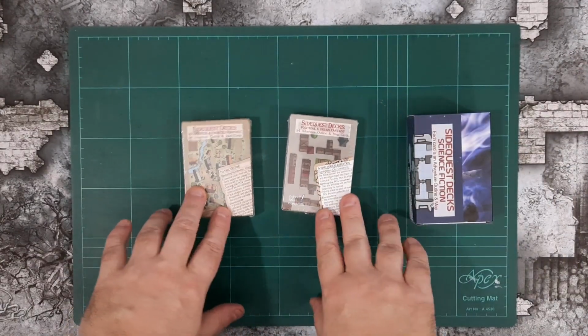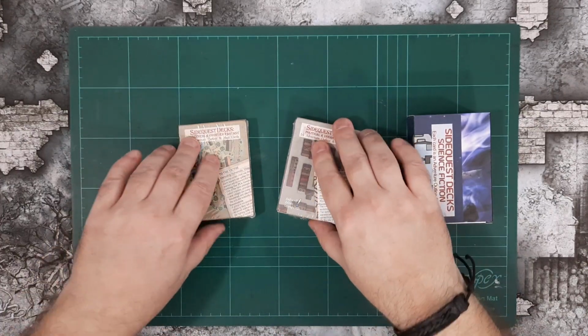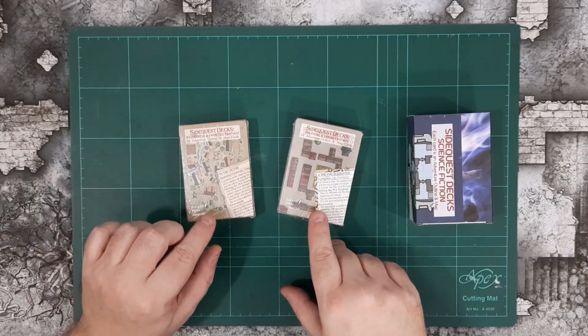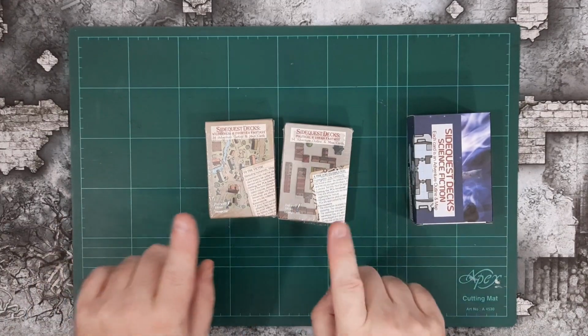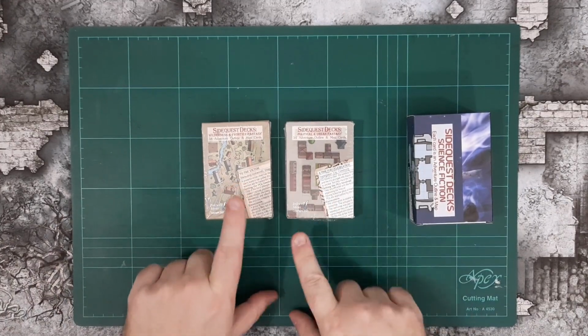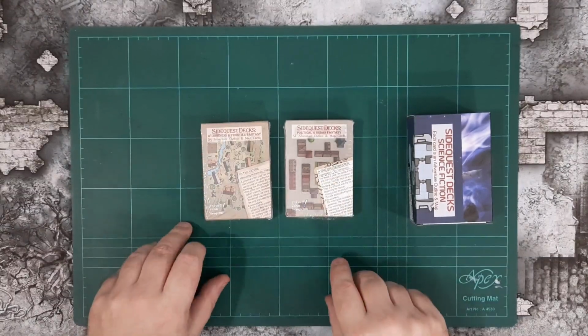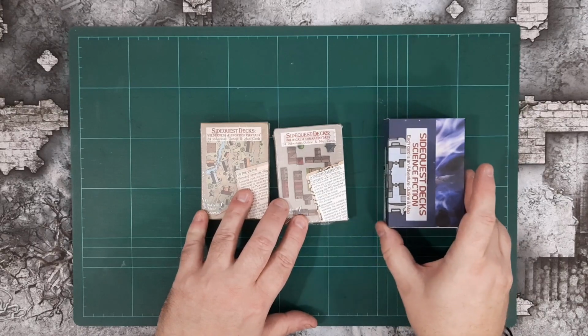These two are the fantasy packs that I actually got physical. I haven't opened them yet. But like I say, at the time, the shipping was reasonable. So I took the plunge. So we have basically two fantasy decks here. One is focused on wilderness, one is focused on urban, so rural and urban. And like I say, it's the same design as the science fiction one.